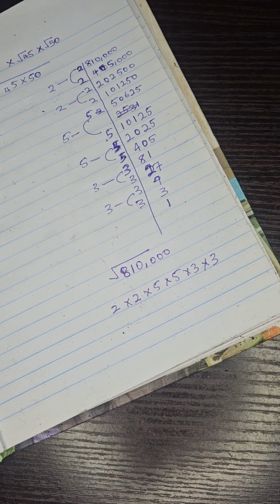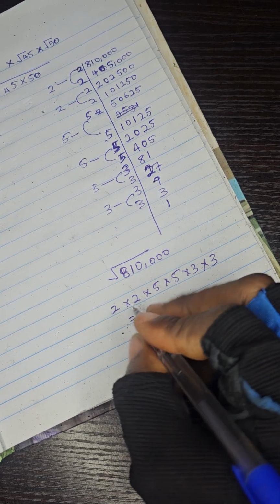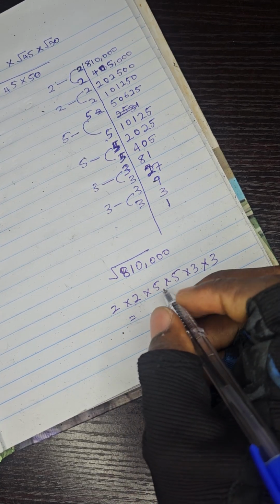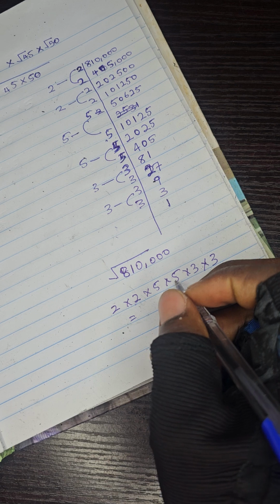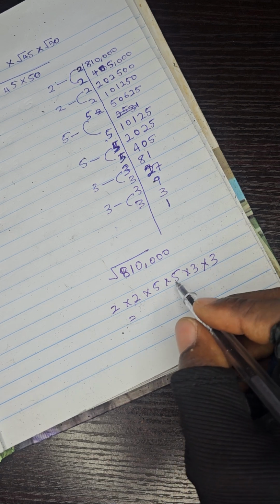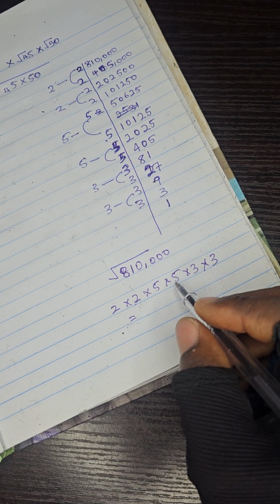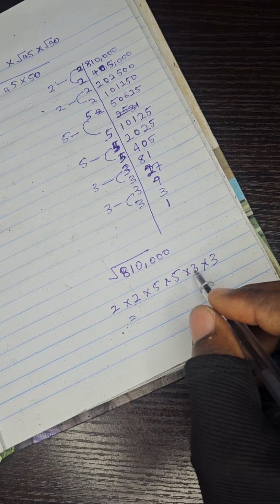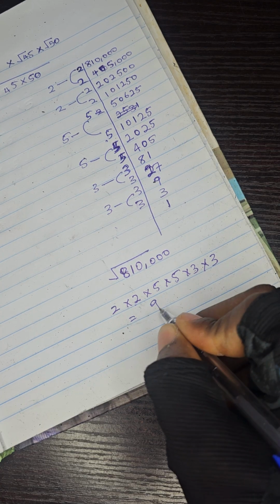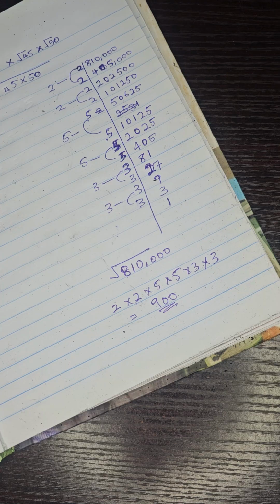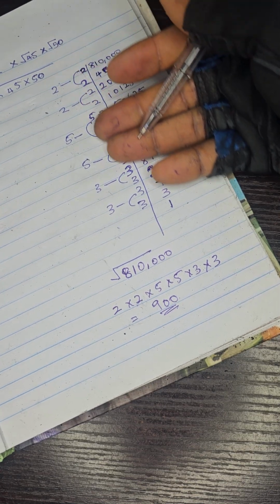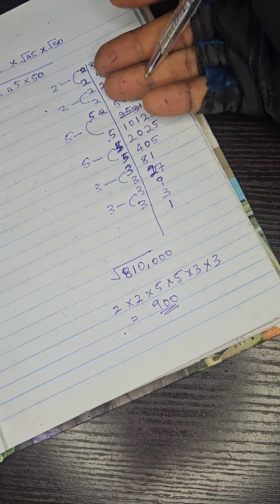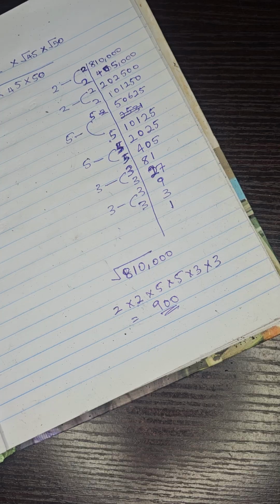By the time you multiply all these things out, 2 times 2 is 4. 4 times 5 is 20. 20 times 5 is that's 100. 100 times 3 is 300. 300 times 3 is 900. So you're still getting the same 900. So this is just me trying to tell you how to find the square root of a number using the factorization method. So let's go back to what we are solving.